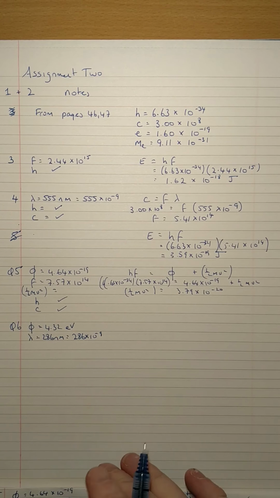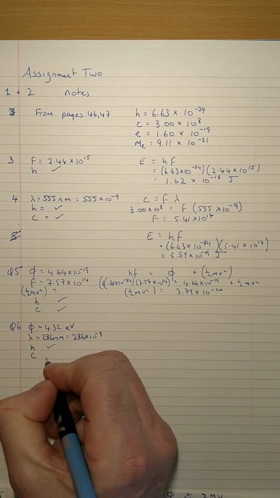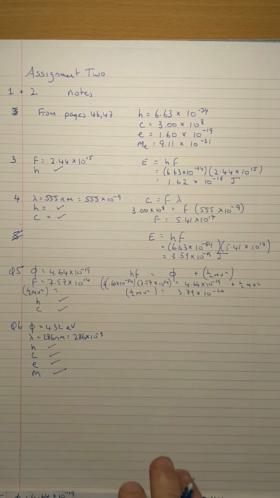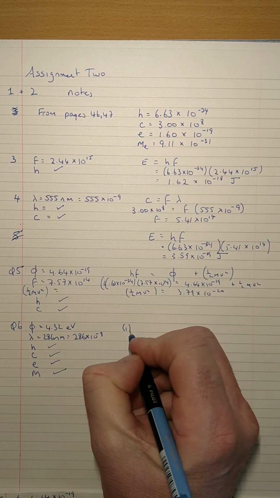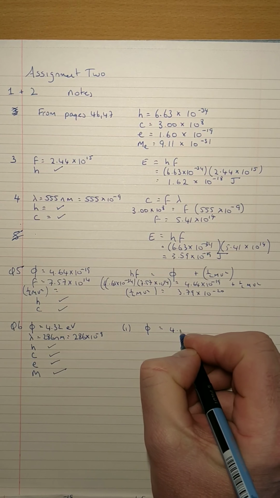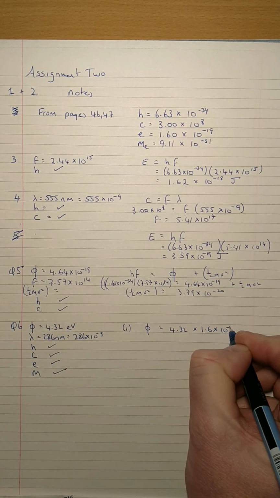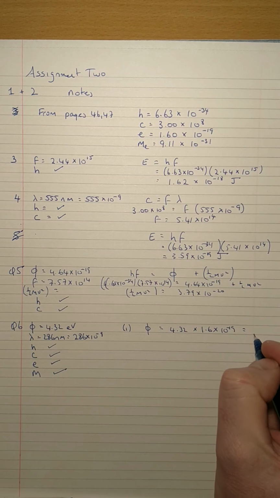And then we were given H. We had H, which we'll need, we had C, which we'll need, we have E, which we'll need, and we have M, which we'll need. So we have everything else. So the first step was to find the work function in joules. So remember, to change from electron volts to joules, you multiply by the charge on the electron, which is in your tables. And you got an answer of 6.91 by 10 to the minus 19.